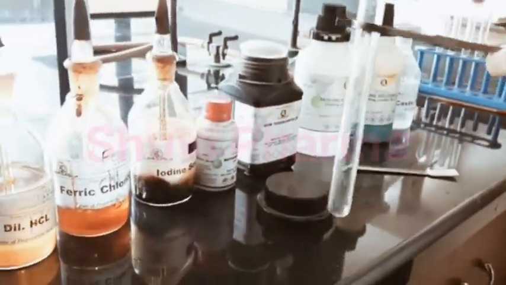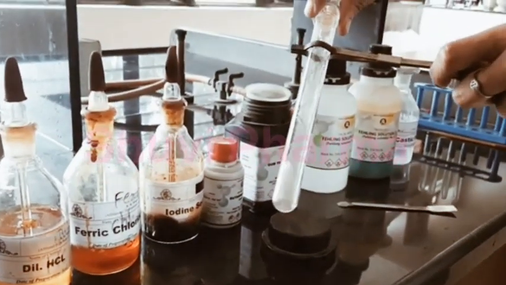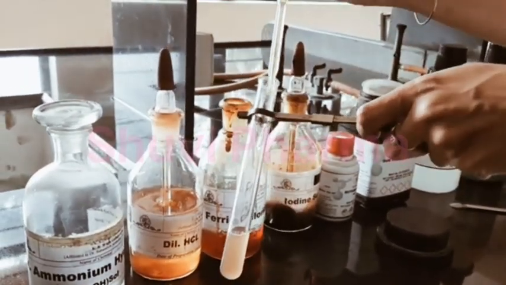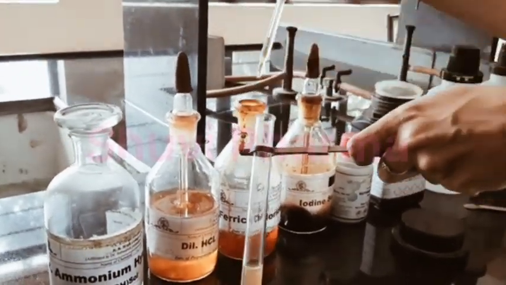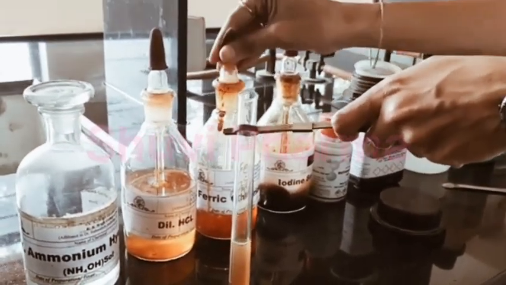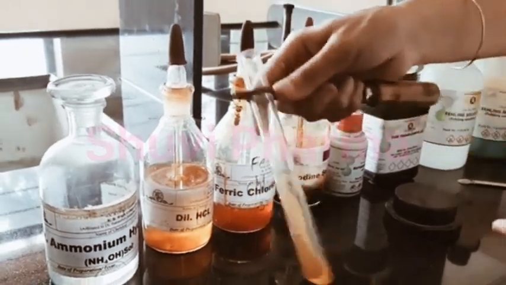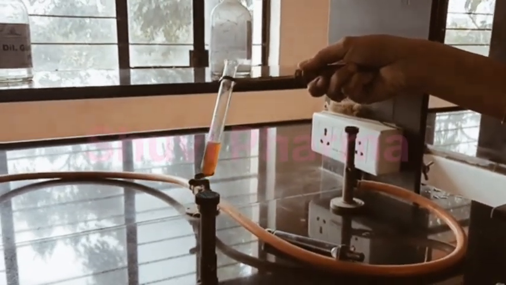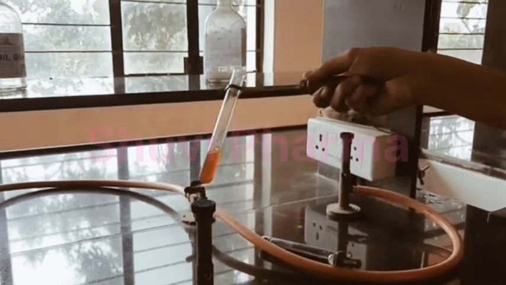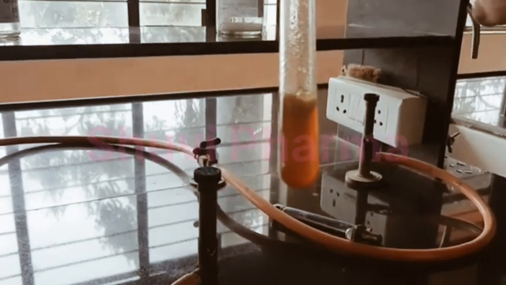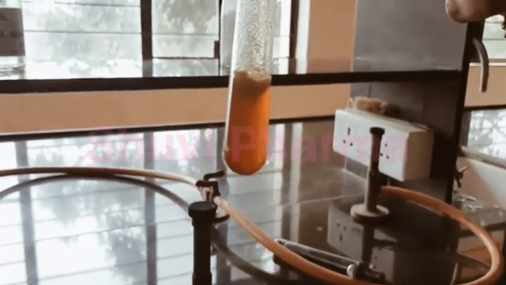For the next ferric chloride test, we will take the test solution in the test tube. To that we will add ferric chloride solution and will boil on a burner. Here you can see a deep yellow precipitate is obtained that indicates the presence of tragacanth.